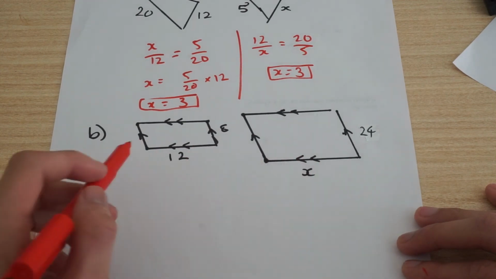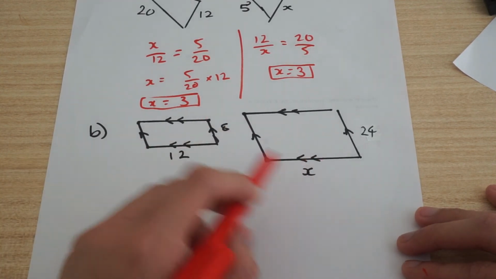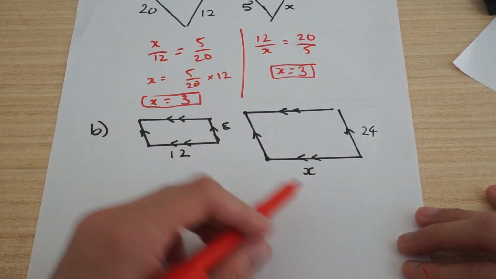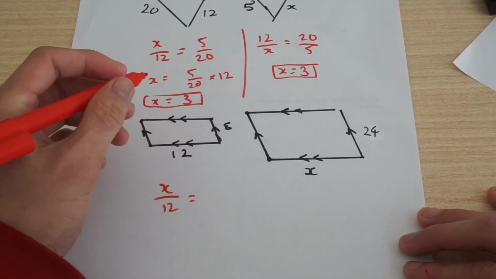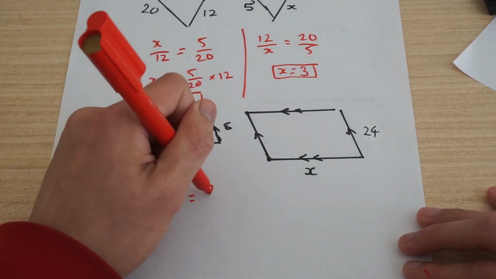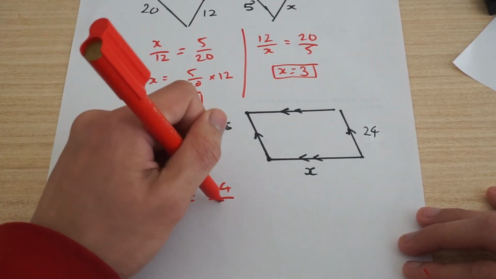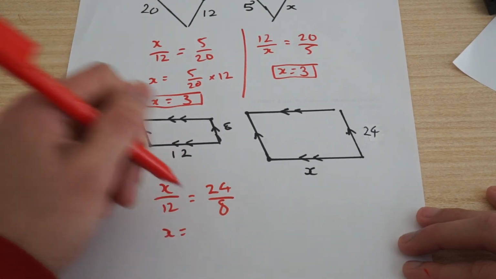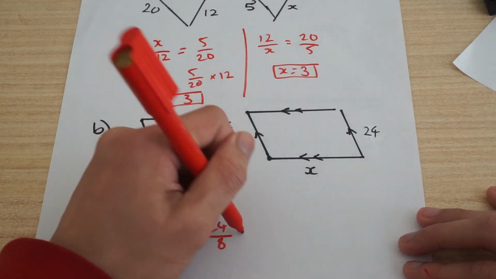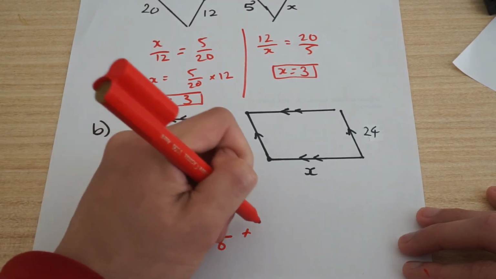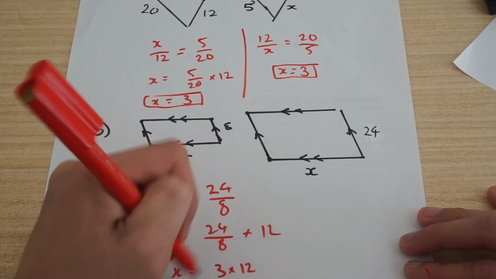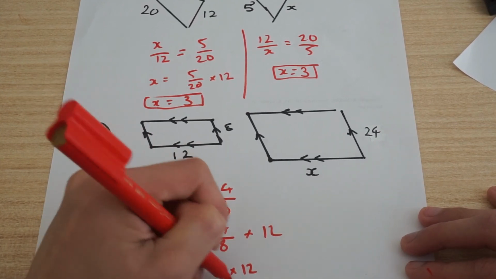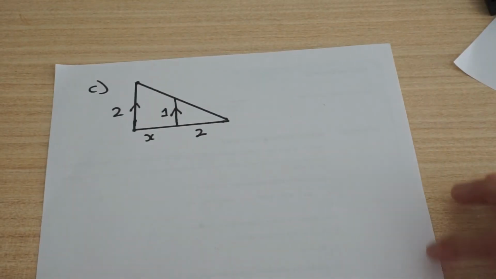So again, I've got an unknown side here, and you can see clearly it's a parallelogram, so these sides are matching. So I've got here x over 12 again equals 24 over 8. And again, I can just solve for x really easily. So multiply both sides by 12, and that will give me 3 times 12, which is 36. So those ones are hopefully pretty straightforward.